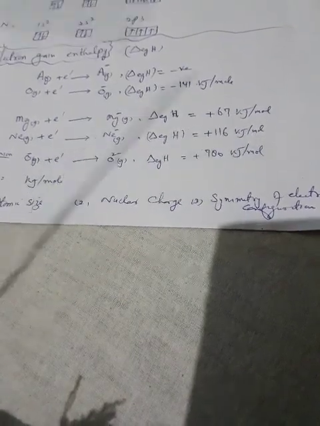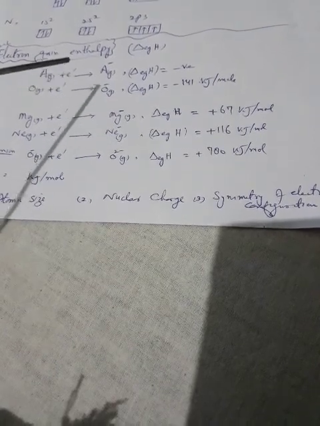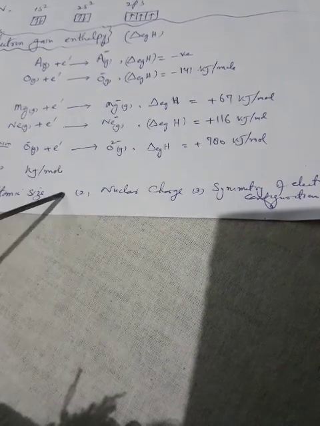Now, as far as its units are concerned, the units of electron gain enthalpy are the same as those of ionization enthalpy, that is kilojoules per mole. Now we have successive electron gain enthalpy.